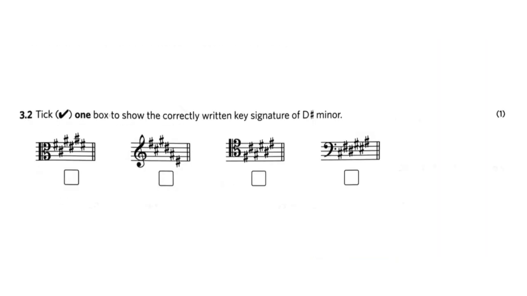The question is asking for the key signature of D sharp minor. We'll work it out from the circle of fifths and we'll know that it has 6 sharps, which are F sharp, C sharp, G sharp, D sharp, A sharp, and E sharp.